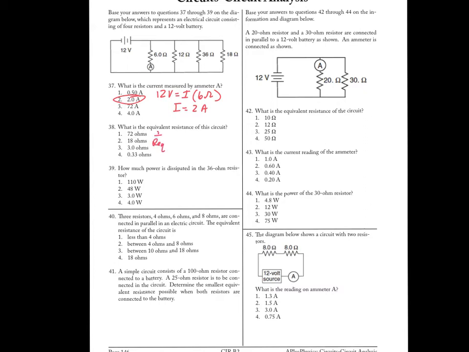What is the equivalent resistance of the circuit? You've got to use that long string with the fractions. It's 1 over 36 plus 1 over 18. Our least common denominator is 36. This should add up to 12 over 36, which then you flip it. 36 divided by 12 equals 3 ohms. I just crammed that all in there.